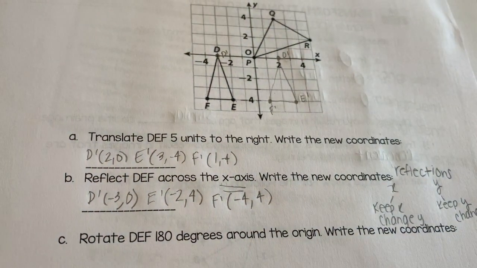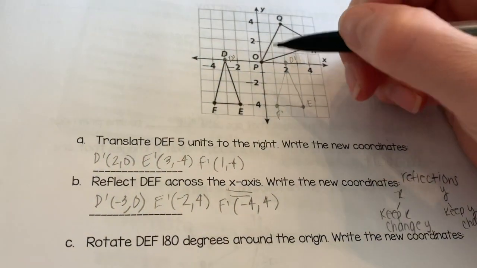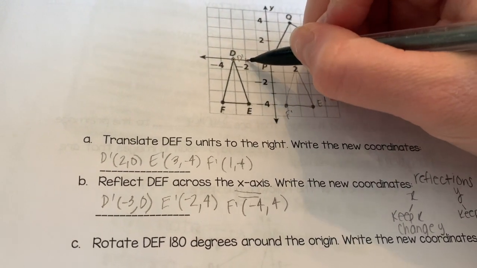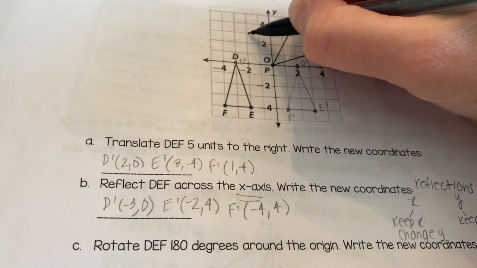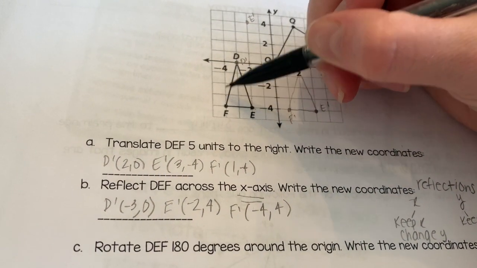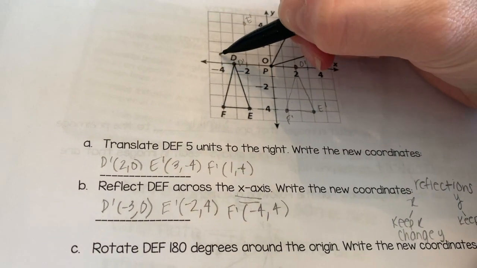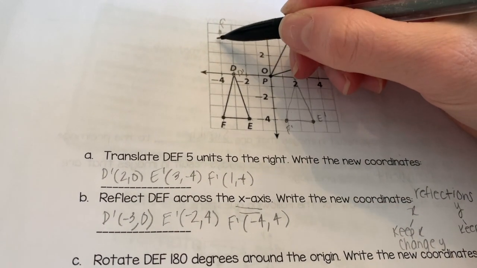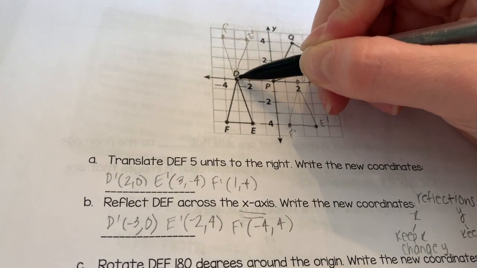E, we count how many away we are, and then we go that many in the opposite direction. So 1, 2, 3, 4. That is E prime. And F prime, 1, 2, 3, 4. F prime, connect, and we're done. Okay?